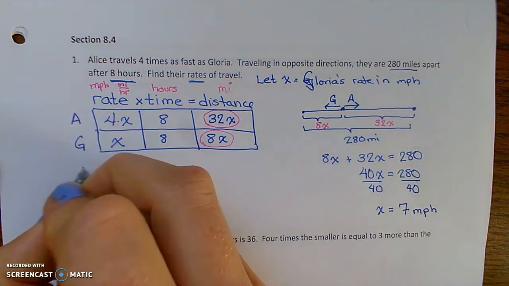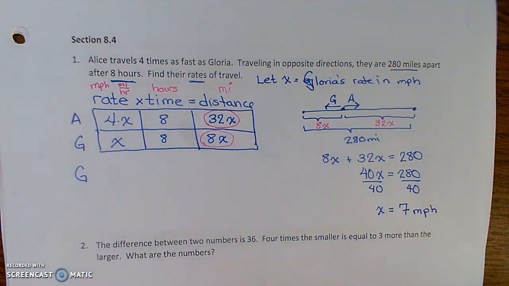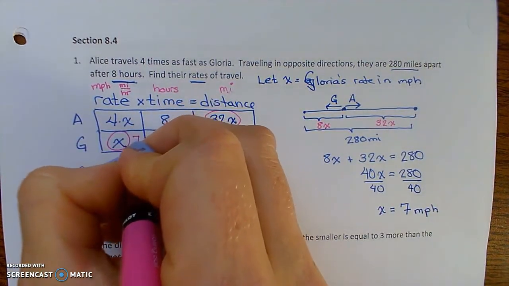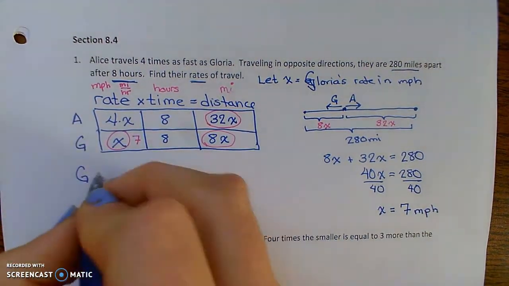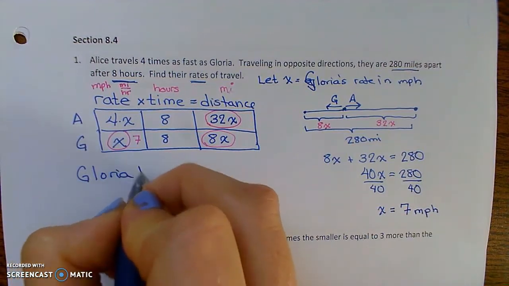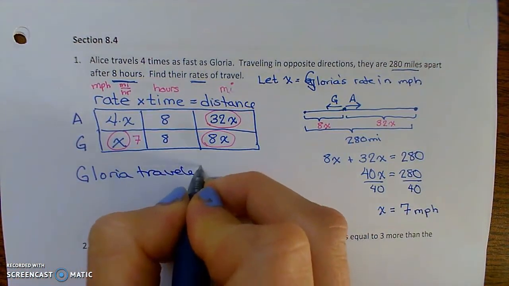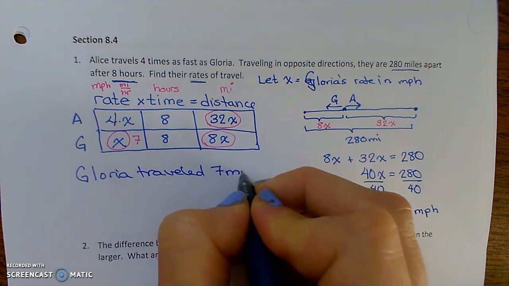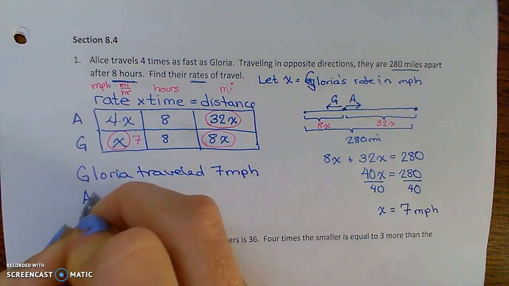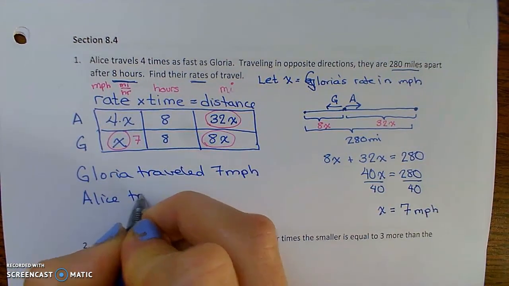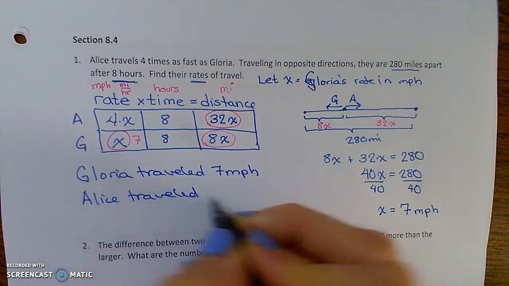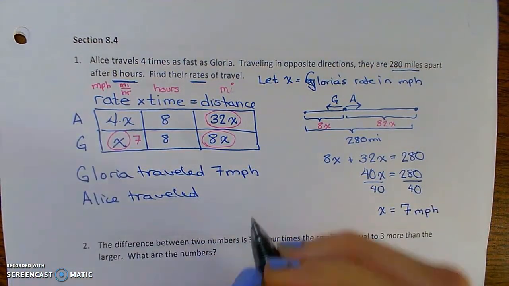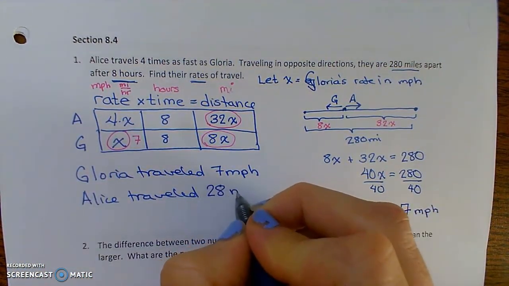So Gloria's rate was 7. Gloria traveled 7 miles per hour. And then Alice traveled 4 times that, 28 miles per hour.